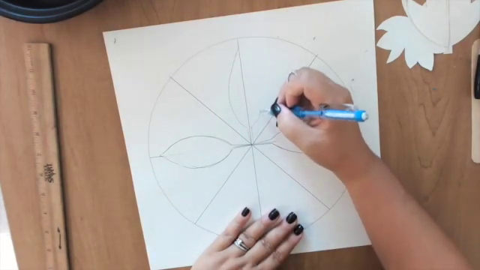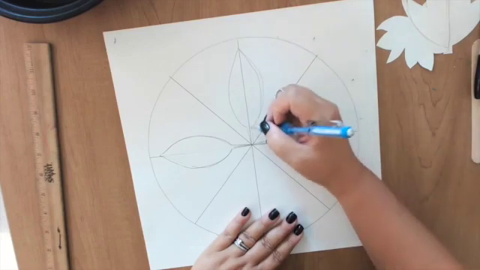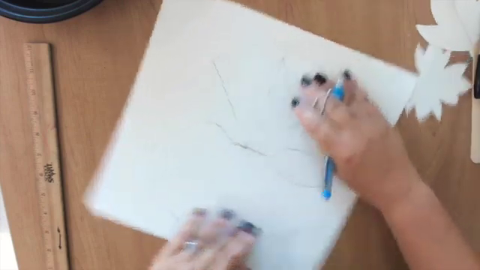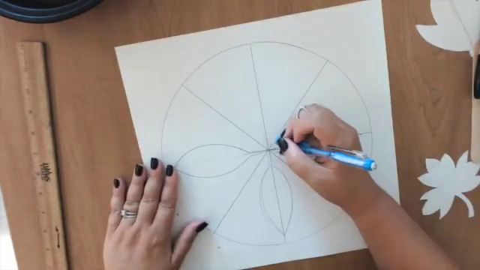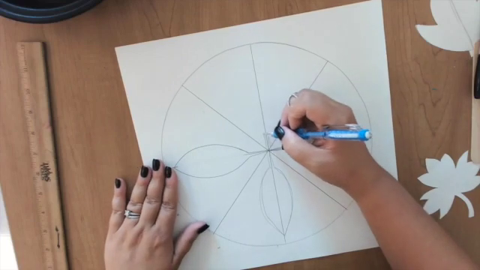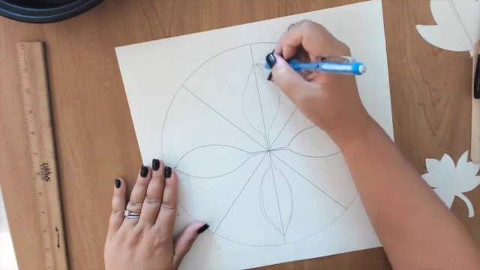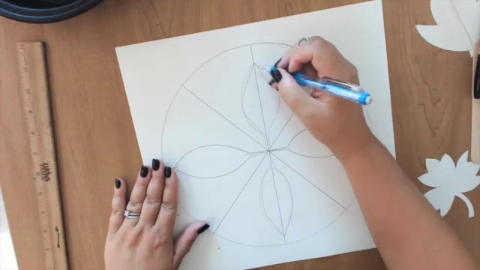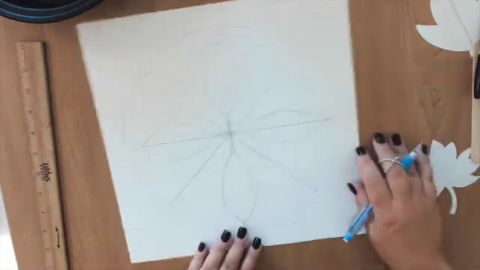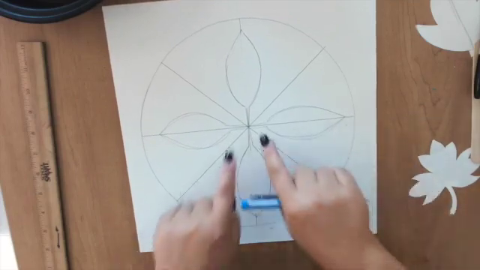Remember to draw light until you get it right, and then we'll make it darker with a marker. Okay, and then do this last leaf. So now we've got 4 leaves that are symmetrical. Again, you don't have to do it on those lines.